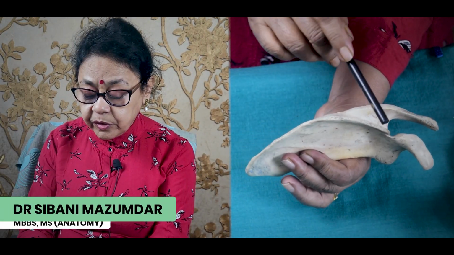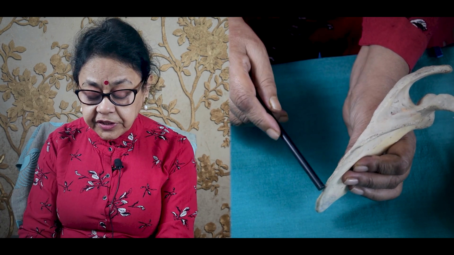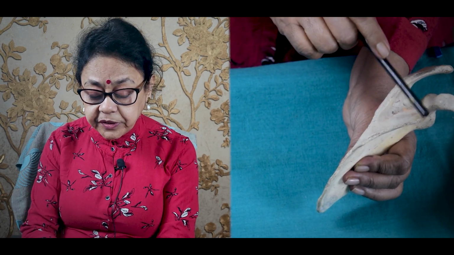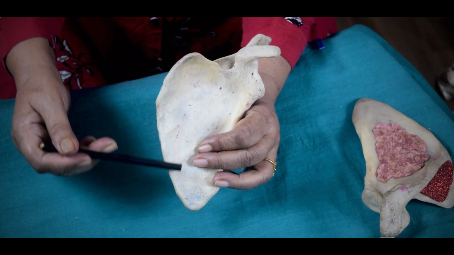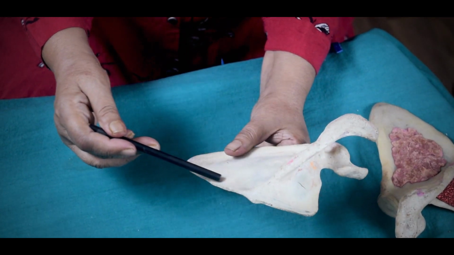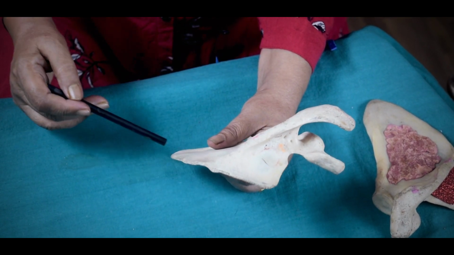Next, the medial border, which is the longest and the thinnest border. You see, it extends from the superior angle up to the inferior angle. This border has a ventral surface and a dorsal surface. Now I will tell the attachments later on.